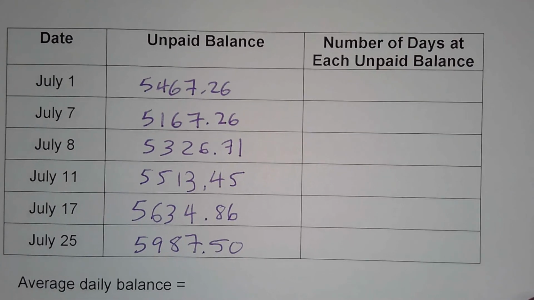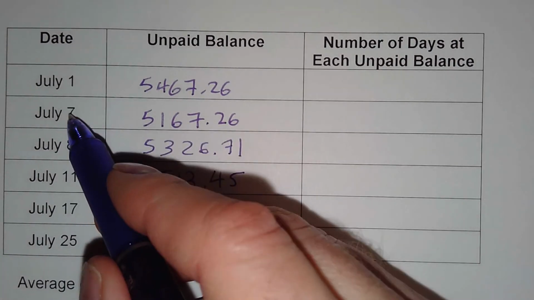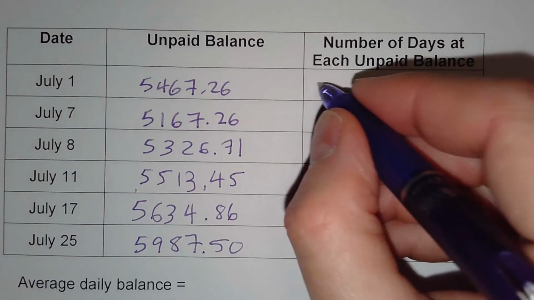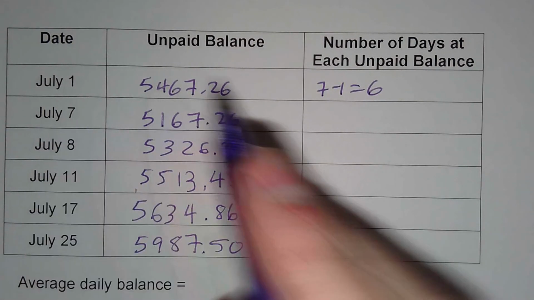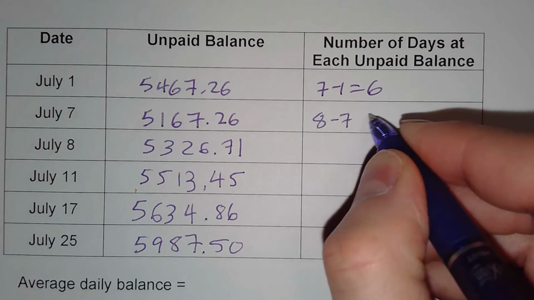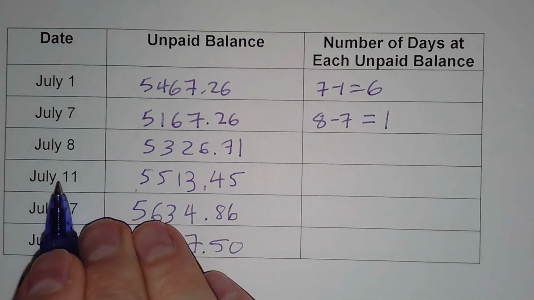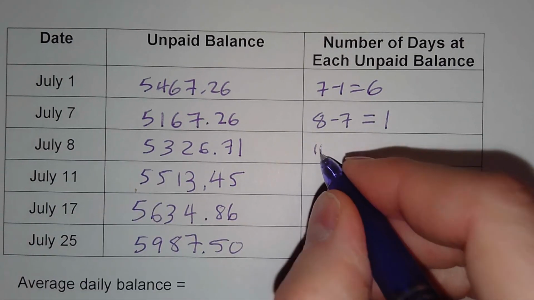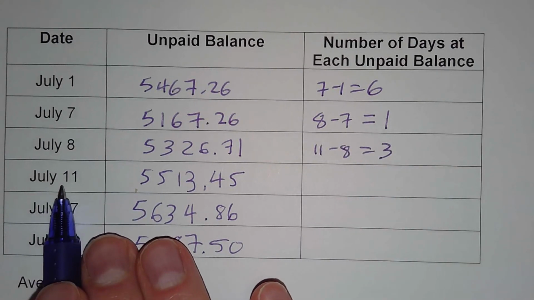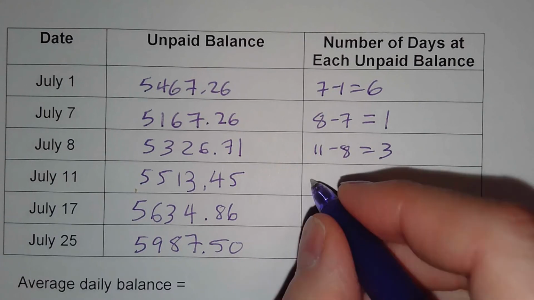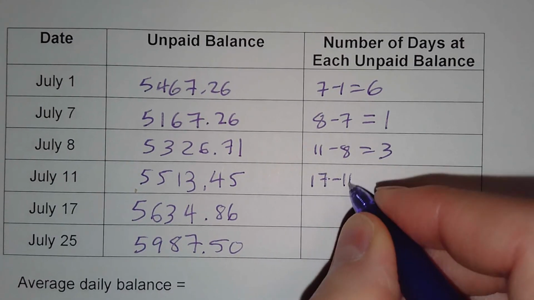And then remember, we had to calculate the number of days. So we take 7 minus 1 is 6. 8 minus 7 is 1. 11 minus 8 is 3. 17 minus 11 is 6.